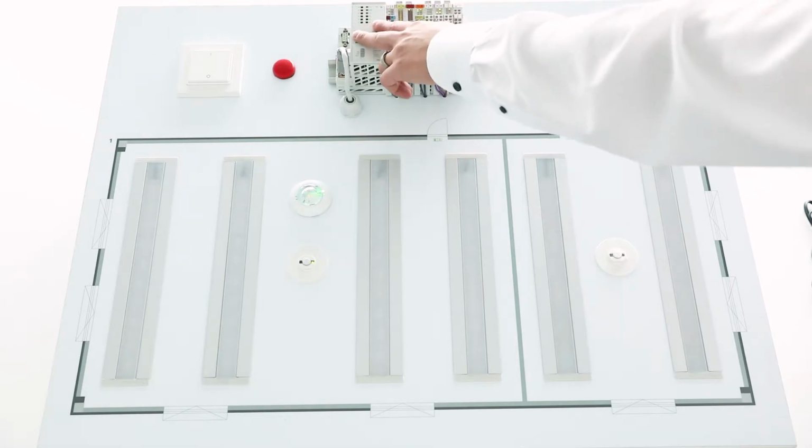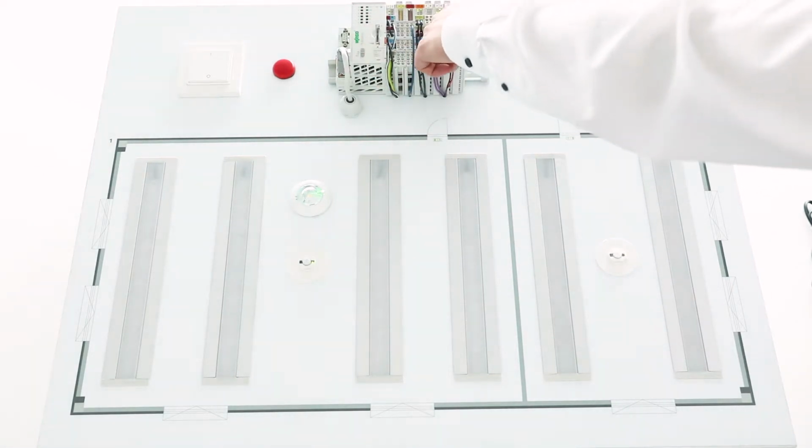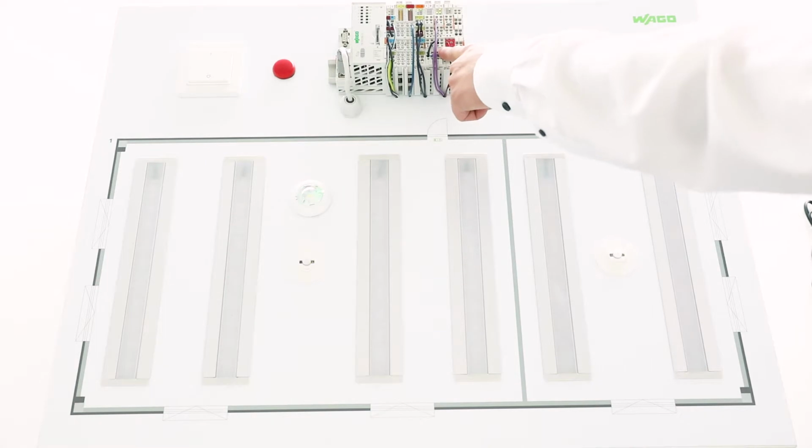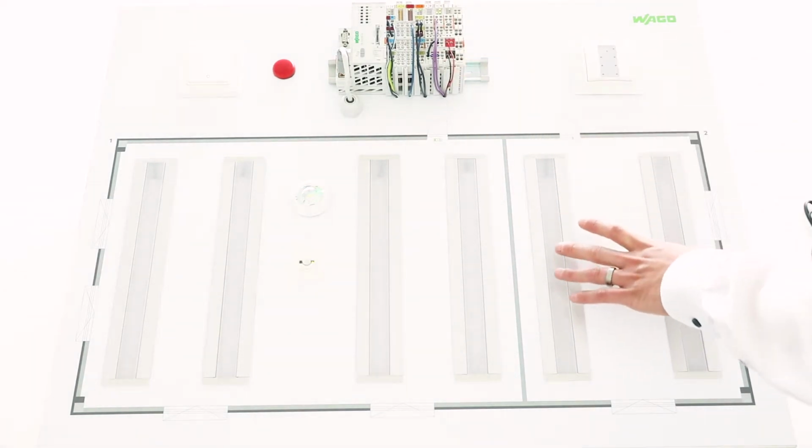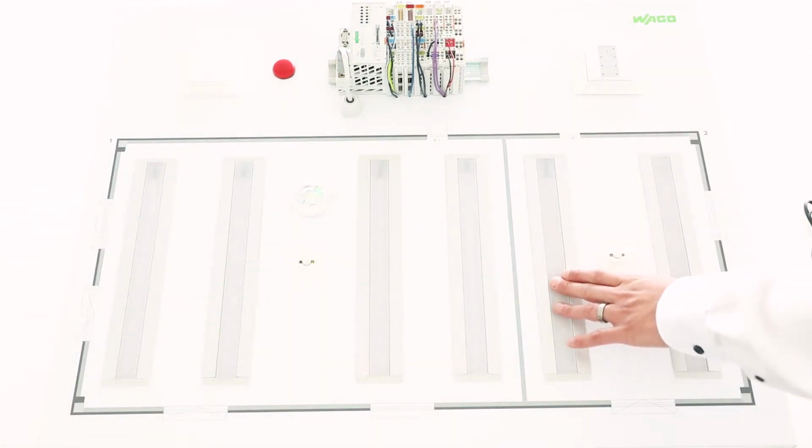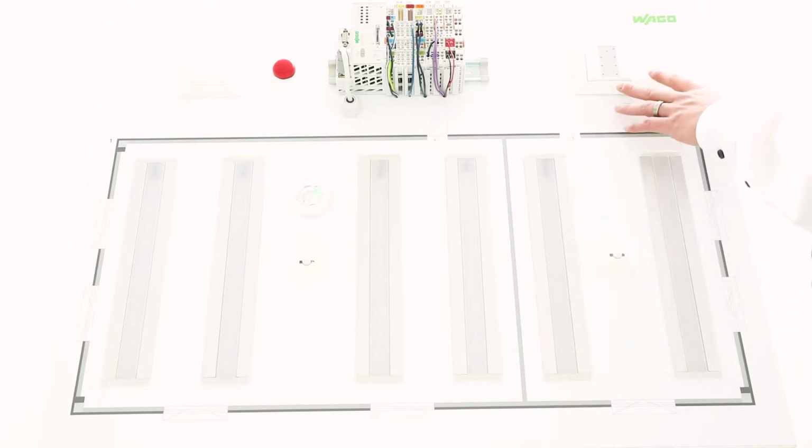Here we have an application controller, a DALI multi-master module where the lamps are connected. Here in this small room laboratory we have two tunable white lamps and a push button to call the scenes.